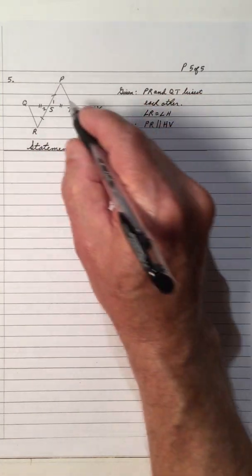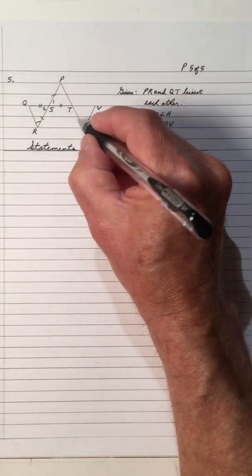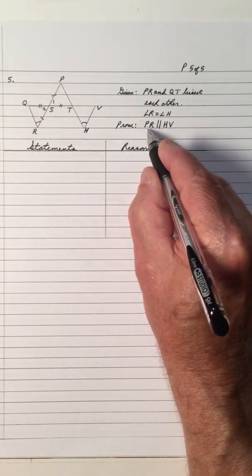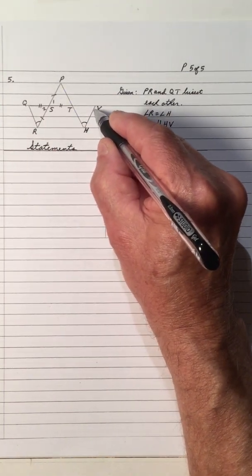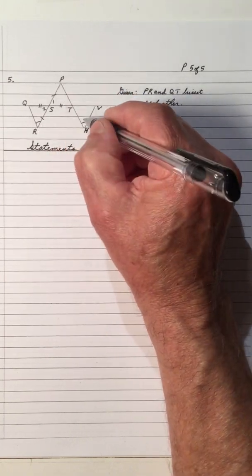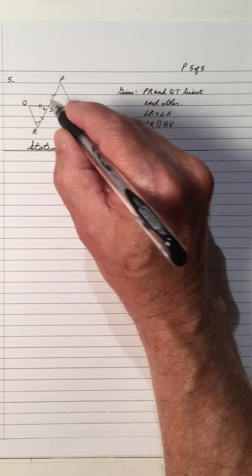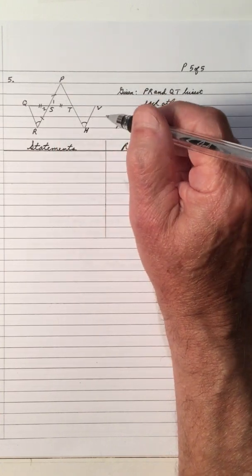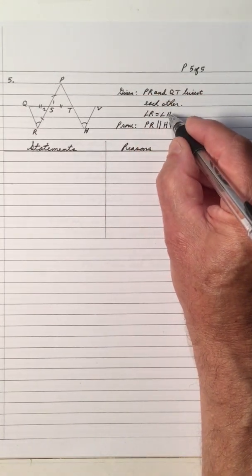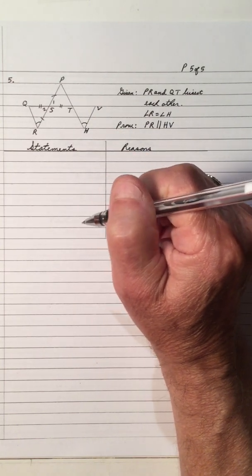So how am I going to get the parallel lines? I got angle R is equal to angle H, given. So I want to get that PR is parallel to HV. If PR is parallel to HV, I need angles. So let's pretend if they were parallel, then I would have this angle P equals angle H, or if the angle 1 equals angle V. So how am I going to get the parallel lines? I need a pair of angles equal. But now notice I got R and H. So if I got R and H, they got to be connected somehow. So how am I going to connect them?